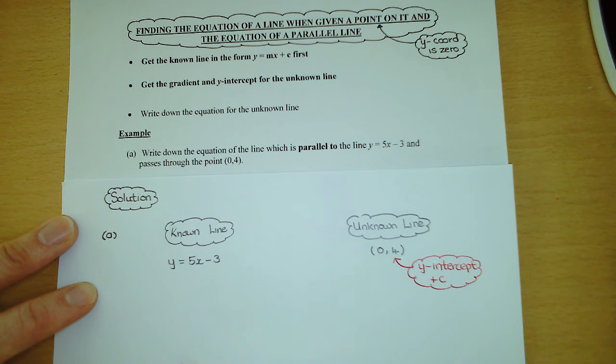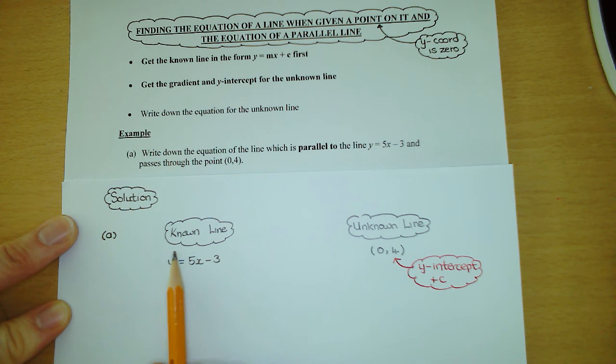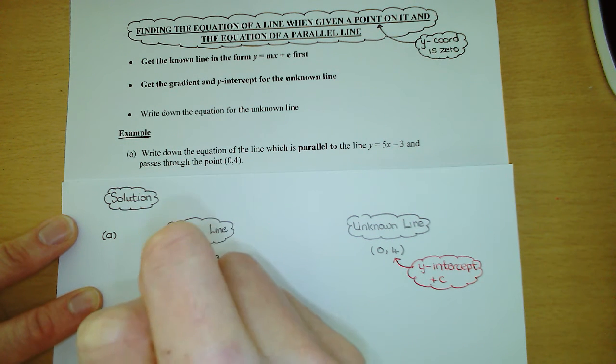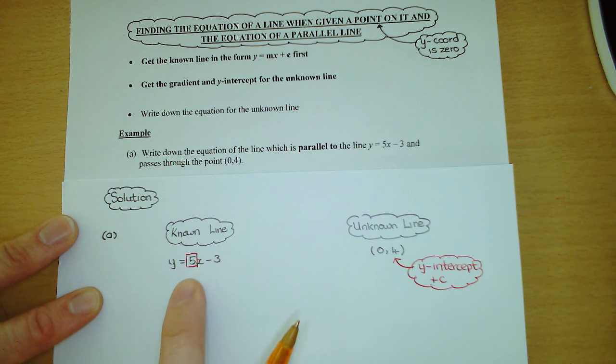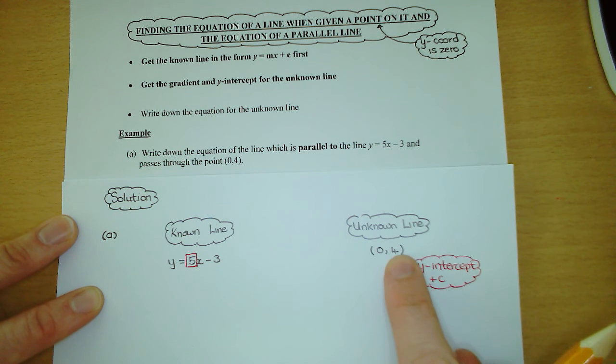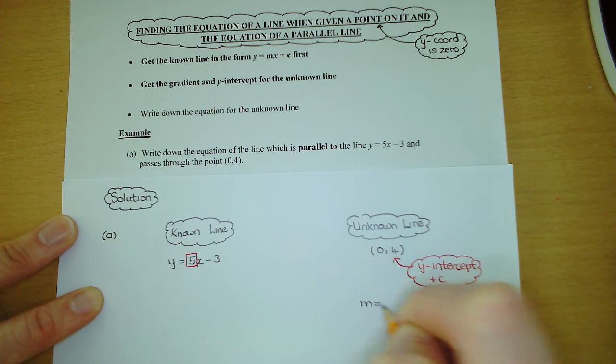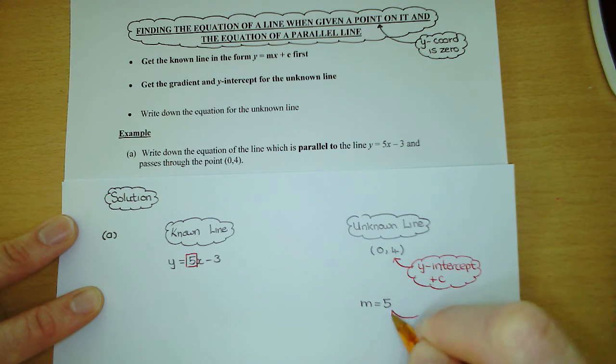So what we do is we go back to the known line, make sure that the known line is in the form y equals mx plus c. Make sure that y has no visible coefficient and that it's positive, which it is. So read off what the gradient of the known line is. So the gradient of the known line is the coefficient of x. So the gradient of the known line is 5. So that means the gradient of the unknown line is also 5 because the two lines are parallel. So we know that m equals 5 because it's parallel.